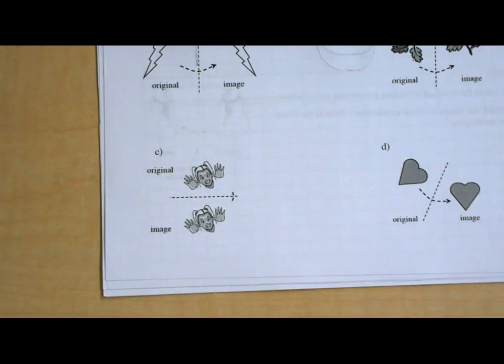Do you remember what we call something when we just slide it? Nice, yeah. Can you say it louder? Translation, does that sound familiar? This would be a translation. Some people call it just a slide.